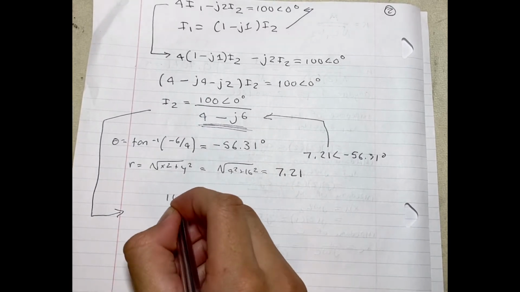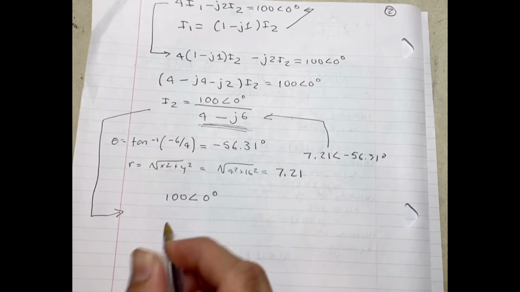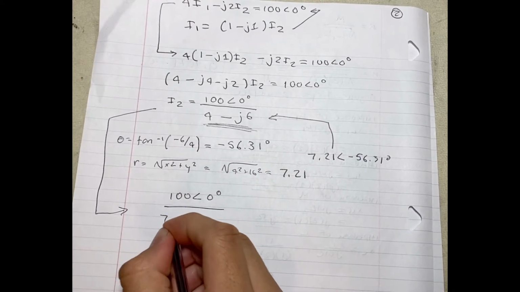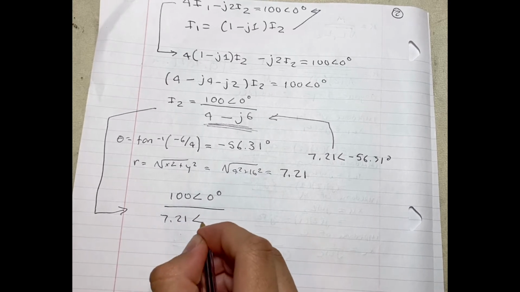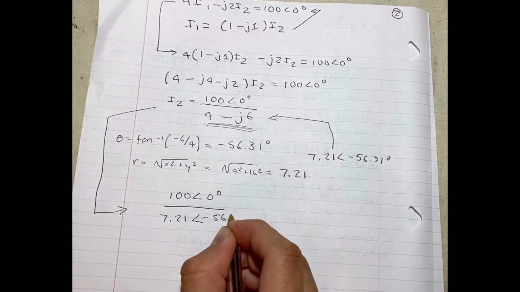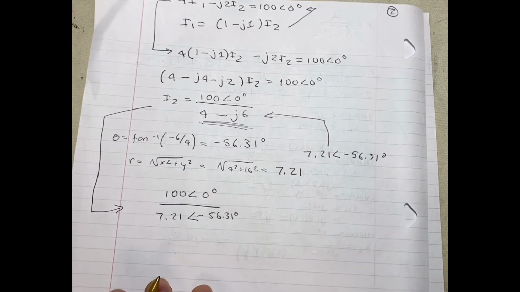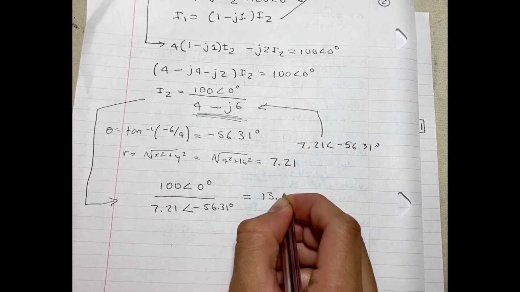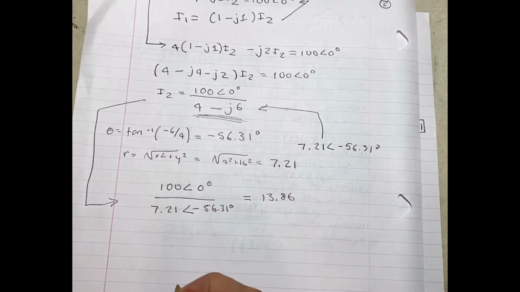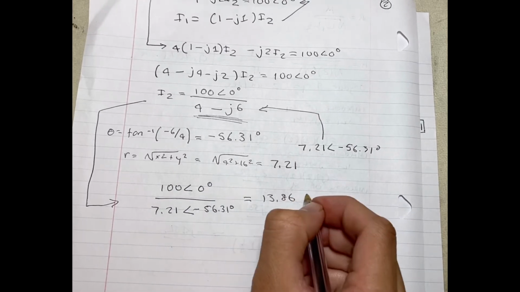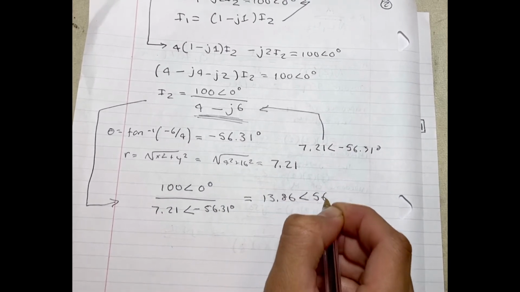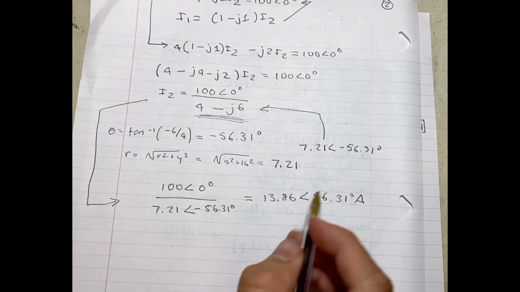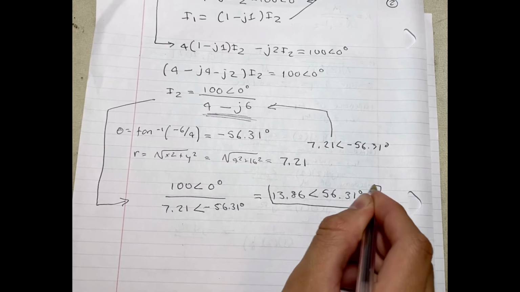We're then going to get 100 angle 0 degrees divided by 7.21 angle negative 56.31 degrees. This is going to give us 13.86 angle 56.31 amps. And this is going to be our I2 value.